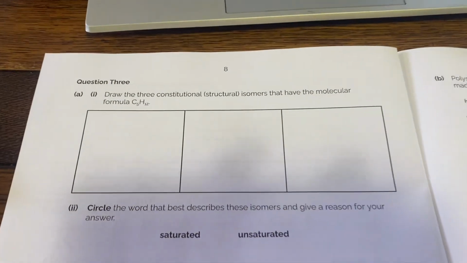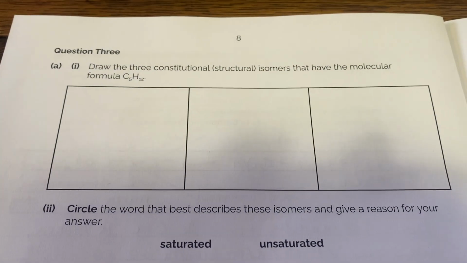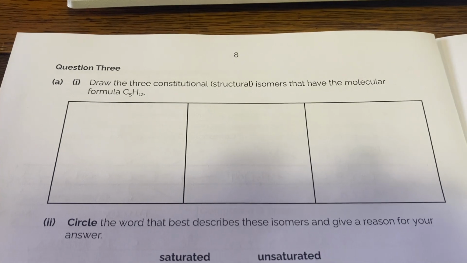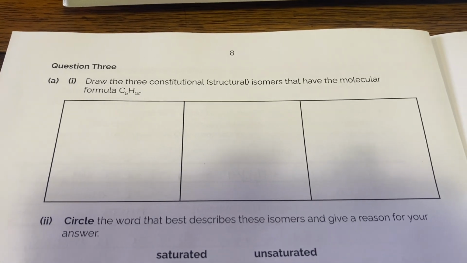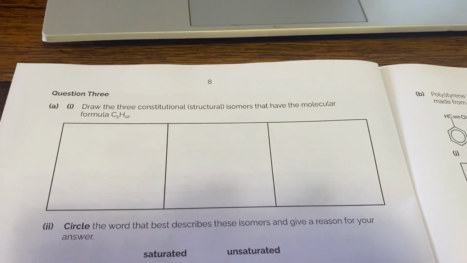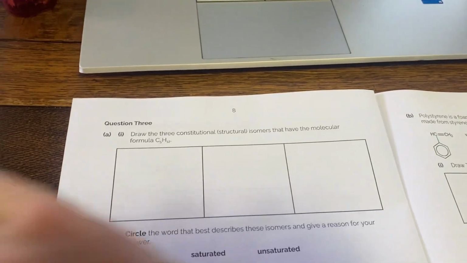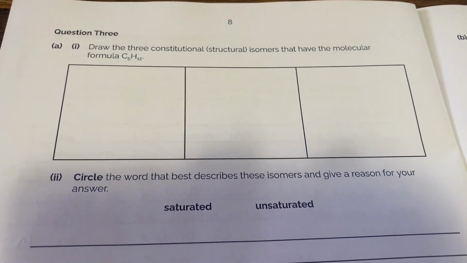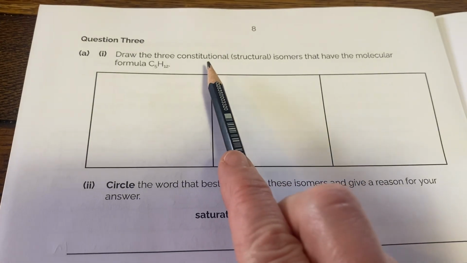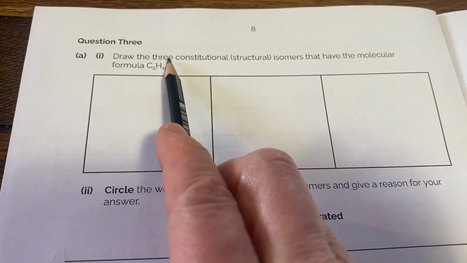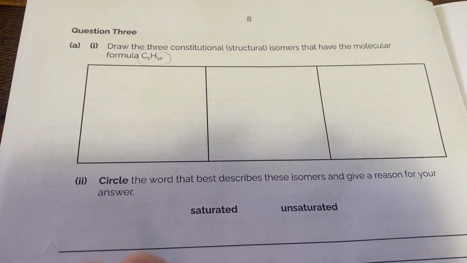Right everyone, welcome back to the video stepping through the Derived Grade Chemistry exam for Level 2 for TGC 2024. This is question 3 of the organic paper. First thing we need to do is draw 3 constitutional isomers with the molecular formula C5H12.